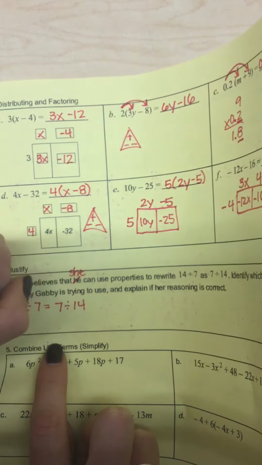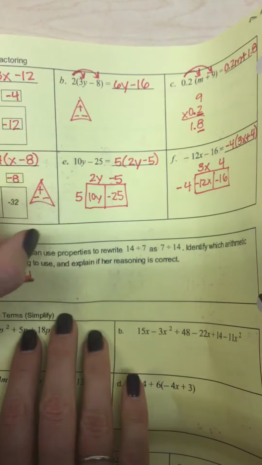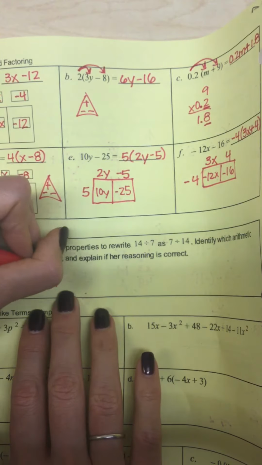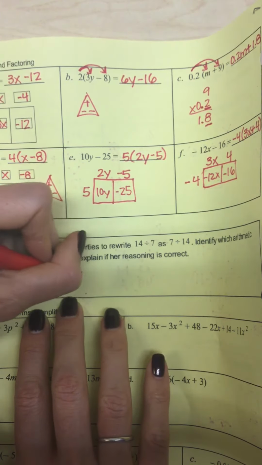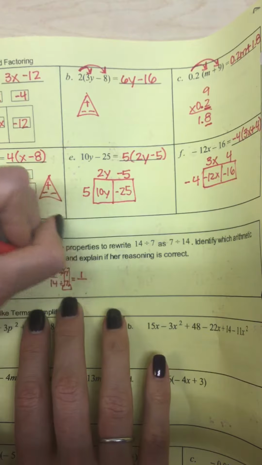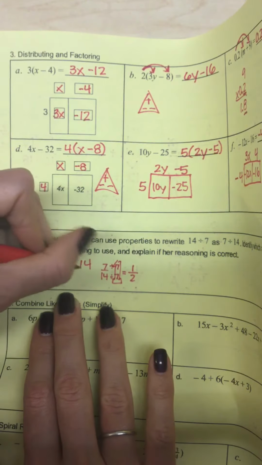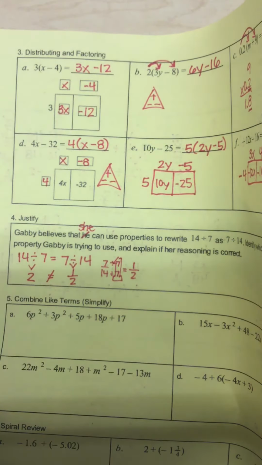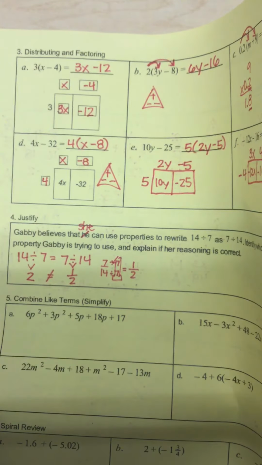14 divided by 7, well, that's 2. But 7 divided by 14, I could rewrite that as a fraction. 7 divided by 14. And I can reduce that fraction. Both those numbers can be divided by 7. That gives me 7 divided by 7 is 1. This is our giant 1. And 14 divided by 7 is 2. So we have 14 divided by 7 is 2, but 7 divided by 14 is 1/2. These are not equal. Remember that the commutative property stated that we have to be able to change the order without changing the answer. This does change the answer, so her reasoning is incorrect.